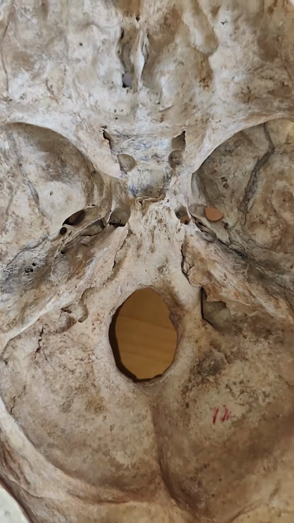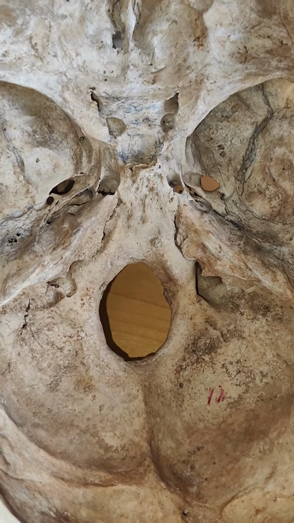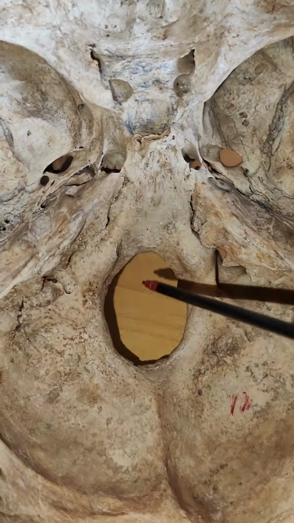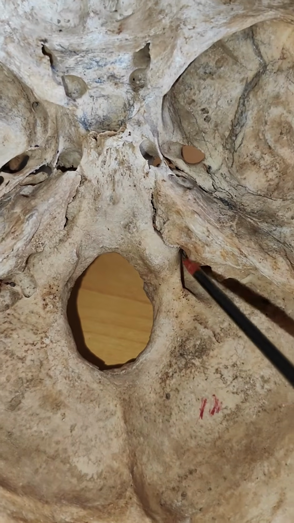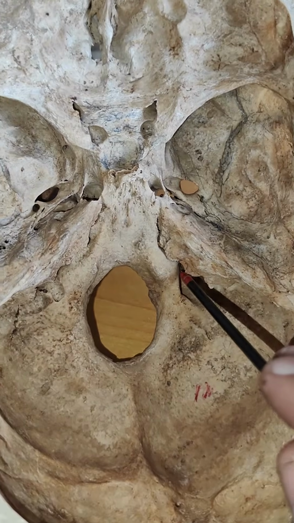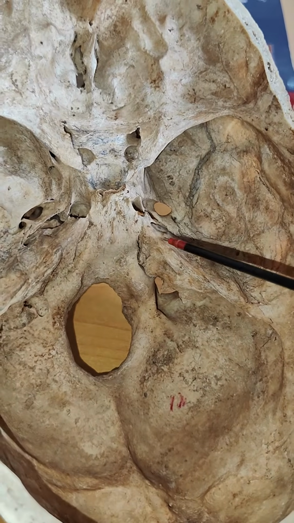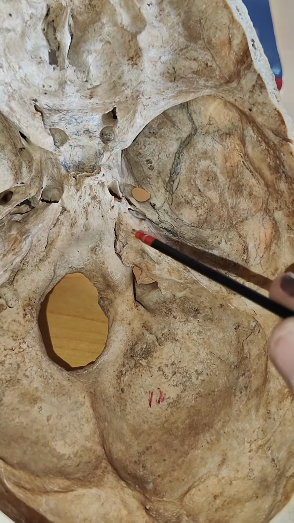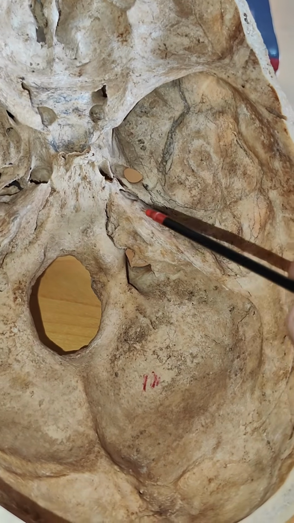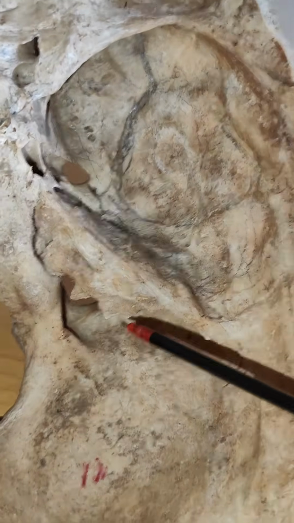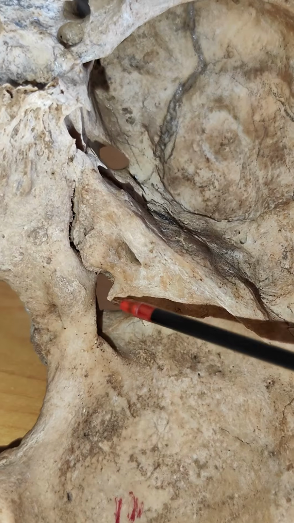We have already studied the posterior fossa, some of the major foramina, that is foramen magnum and jugular foramina, and the structures passing through. Now let us go for the others. Just to recollect, this is the petrous part of the temporal bone, the superior border, the inferior border, and all this is the posterior surface of the petrous temporal bone.